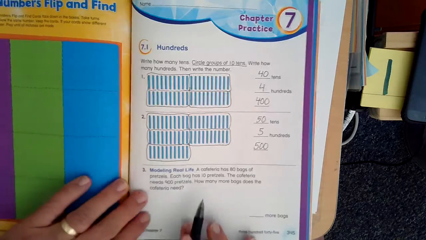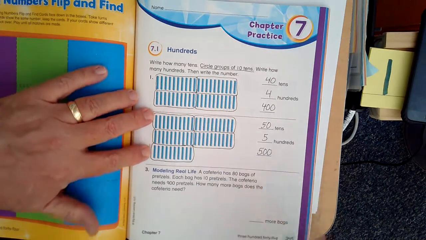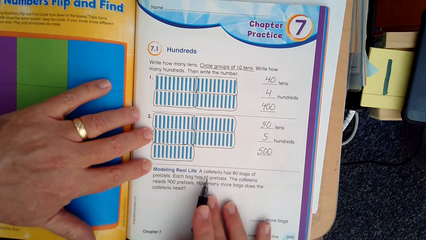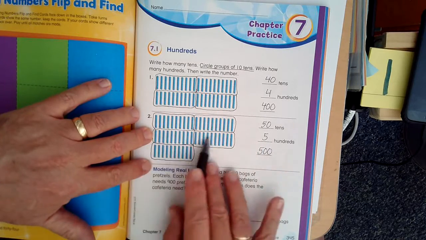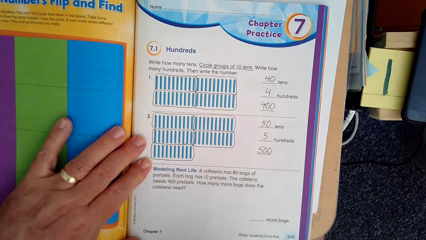Now, boys and girls, this is just like these up here. So the cafeteria has 80 bags of pretzels. This is 40. This is 50. I have 80.